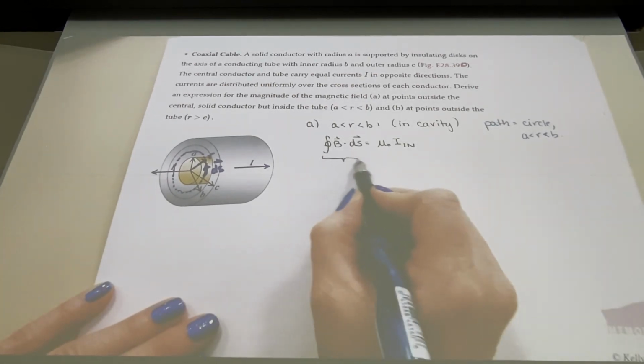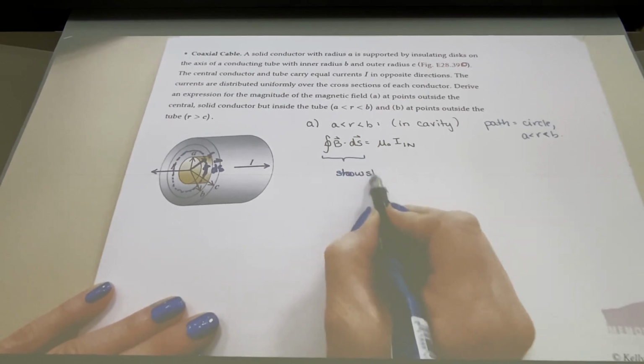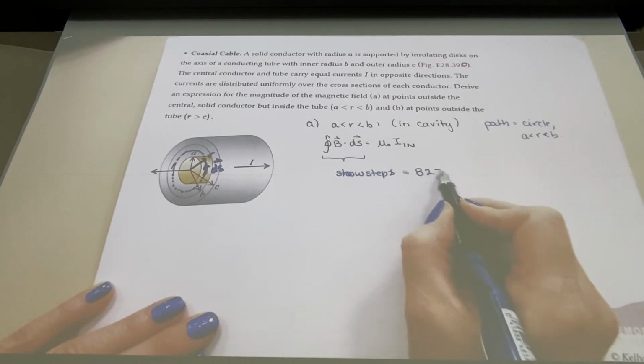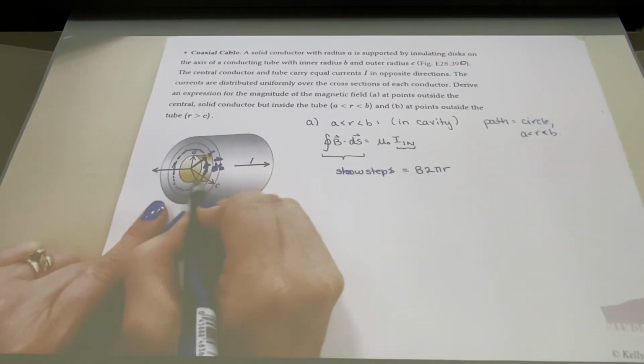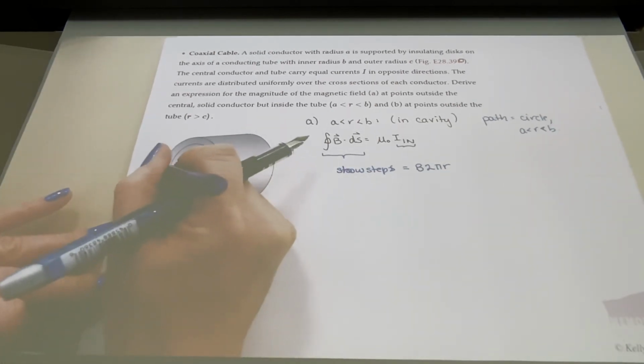So for this side of the equation, our result will be that it's equal to B times 2 times pi times R. The current inside is the current enclosed by this path. That is the current I that travels through this wire.